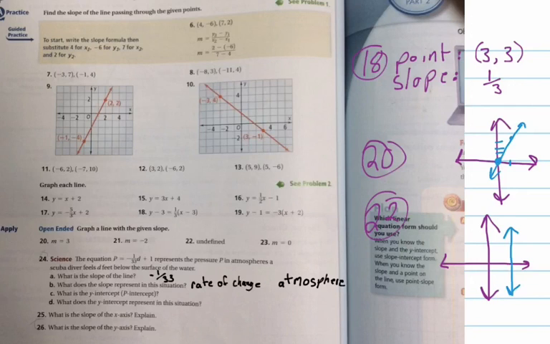What's the y-intercept? In this case, a P-intercept. Can we see that? Uno, right? For my Spanish-speaking friends. It's 1. And it represents the atmospheres when x is 0.